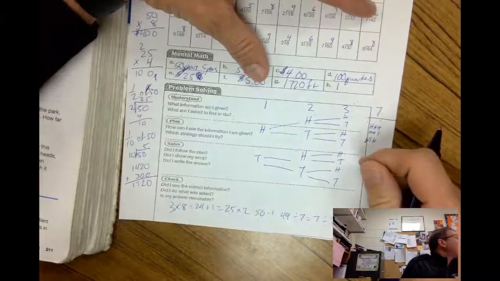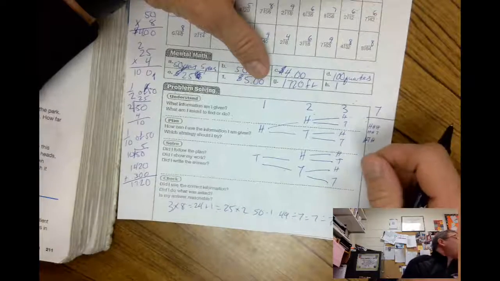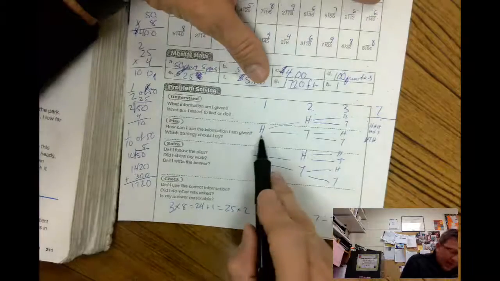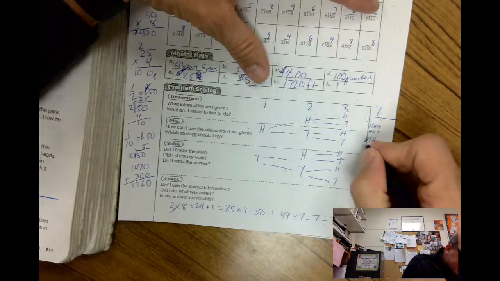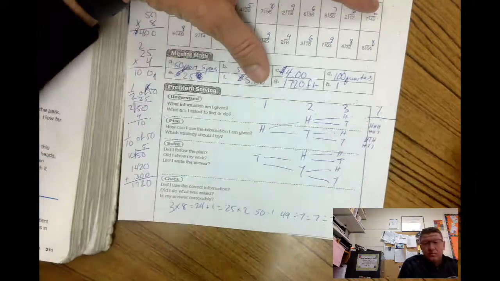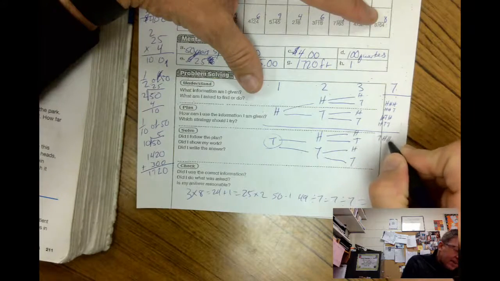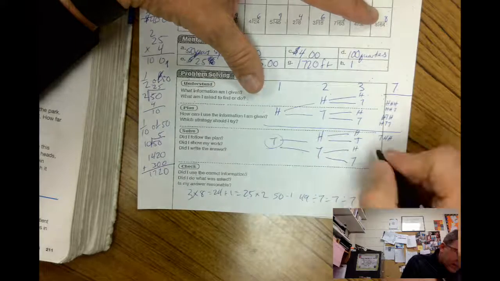And then I can have head, tail, tail. All right, so that took care of all the top ones. Now let's go to the bottom. Everyone should start with a tail. Tail, head, head. Tail, head, tail. Tail, tail, head. And tail, tail, tail.